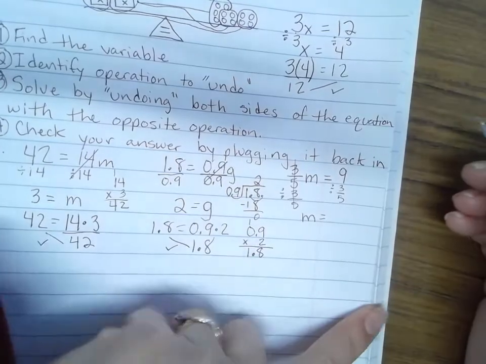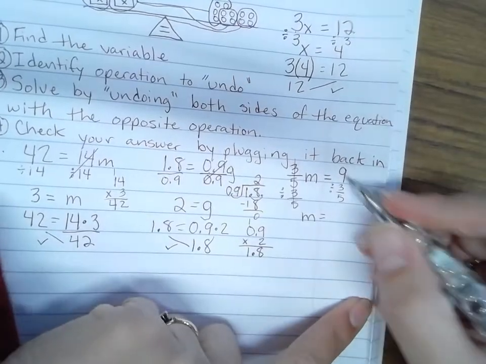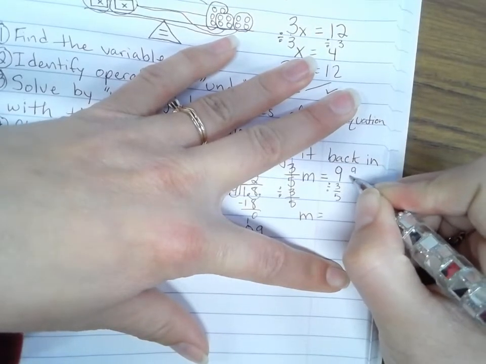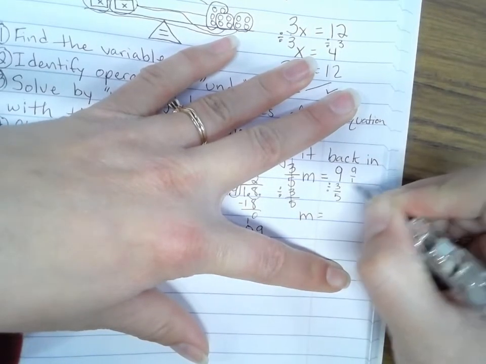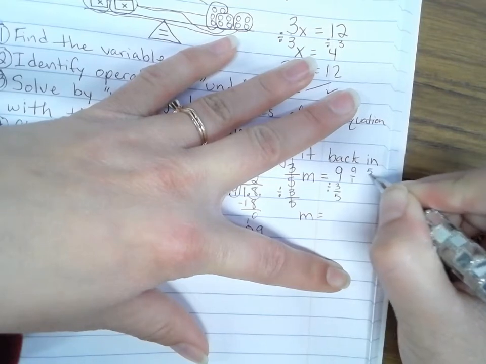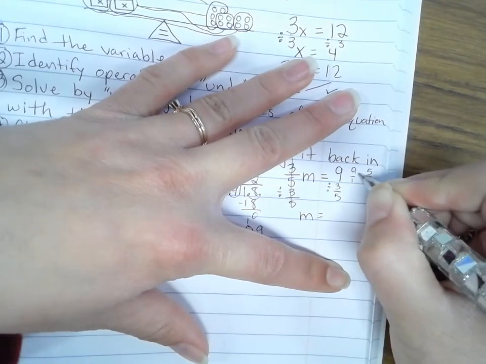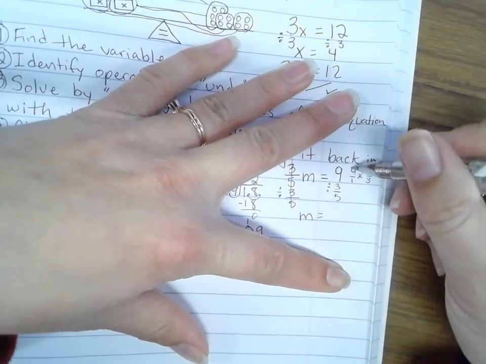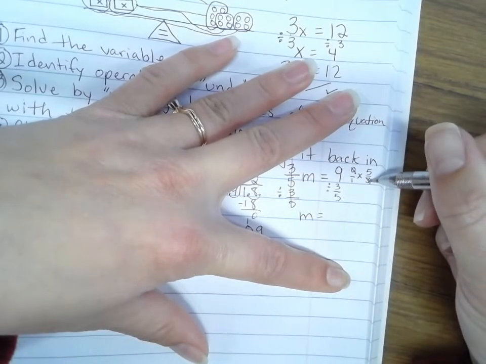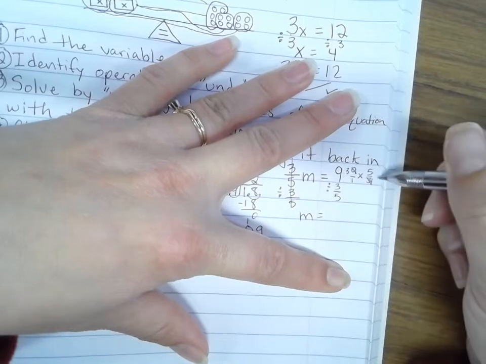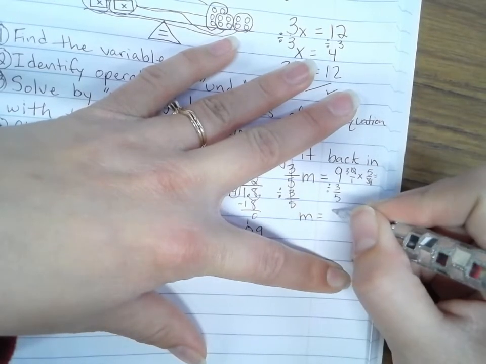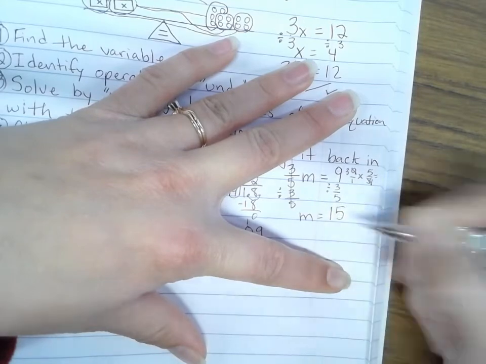Okay, remember how to divide whole numbers and fractions. Keep the first, so 9, and I'm going to put over 1. Flip the second, so I've got 5 over 3. Change the sign. Okay, I can cross cancel here. 3 goes into both of those. That leaves me with 3 times 5 on top, which is 15 over 1. So my answer is 15.